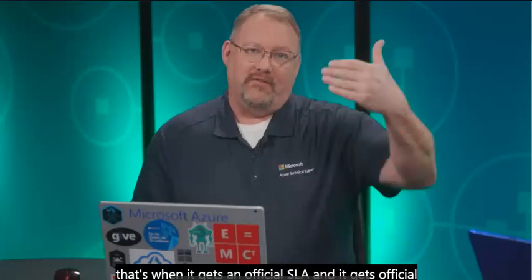That's when it gets an official SLA and it gets official support, but not until it becomes GA along that life cycle. All right. So you also have the ability, we change our portal often, and this is a challenge for Garrett and his team and for myself, is that we do live demonstrations. And so I never know what the portal is going to look like, but I can look at a preview of the portal.